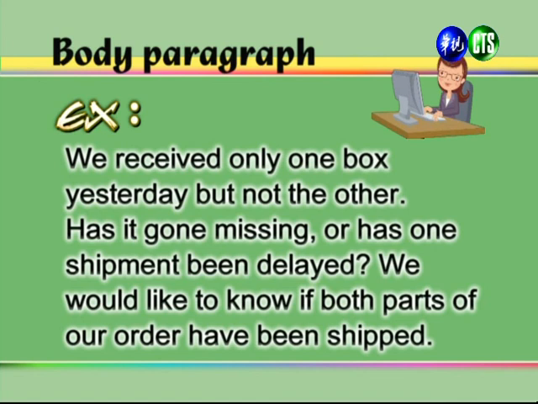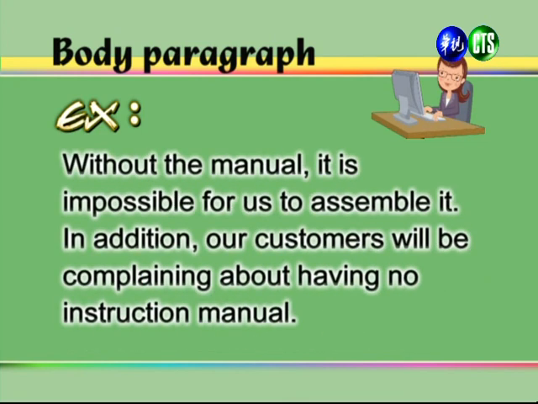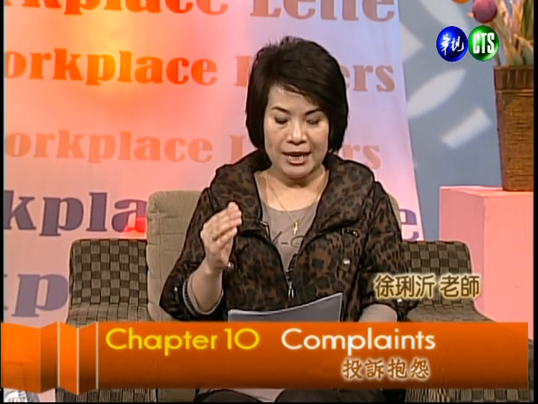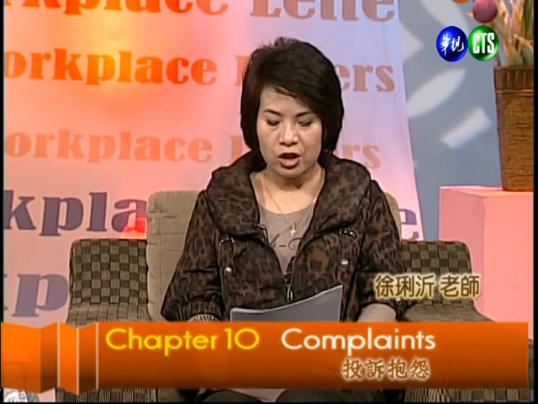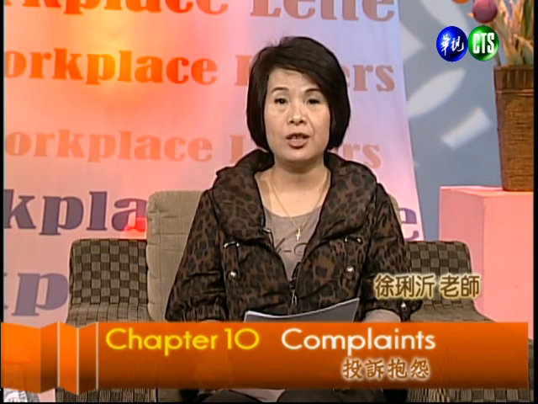在这里也说到了，昨天我们收到的这个箱子里头只有一箱。另外一箱是不是不见了，还是还没有出来？最后一个例句，Without the manual, it is impossible for us to assemble it. In addition, our customer will be complaining about having no instruction manual. 他说，没有这个 manual，我们是不可能组装的，我们的顾客也会 complain。Okay, in the closing paragraph, what you need to write, you need to point out the inconveniences caused you and question the company concerned as to what action they intend to take.